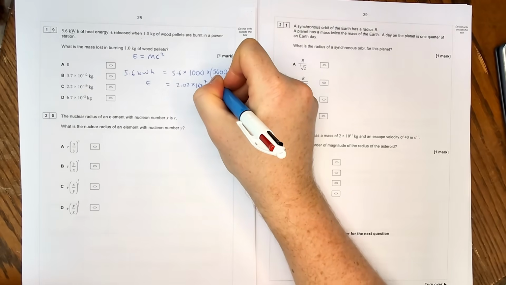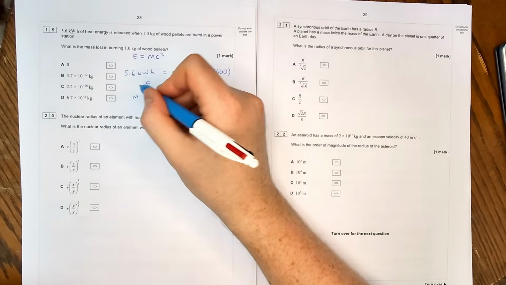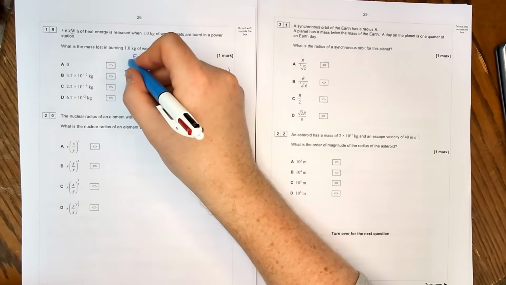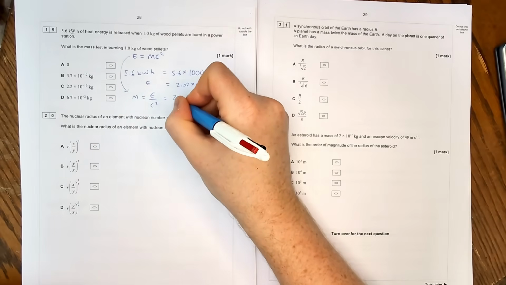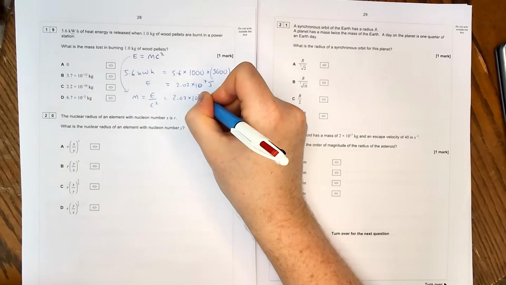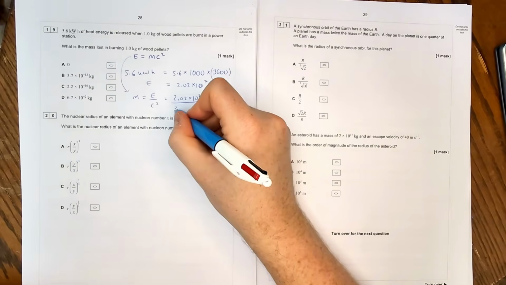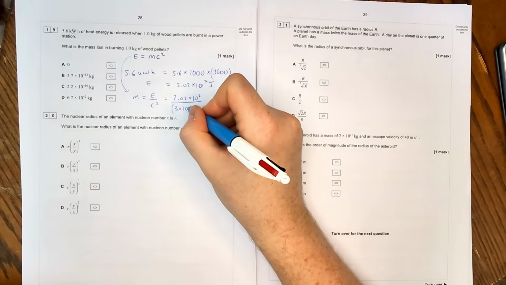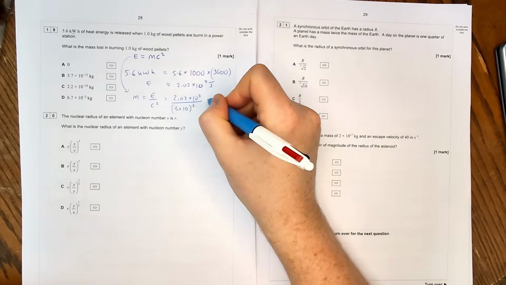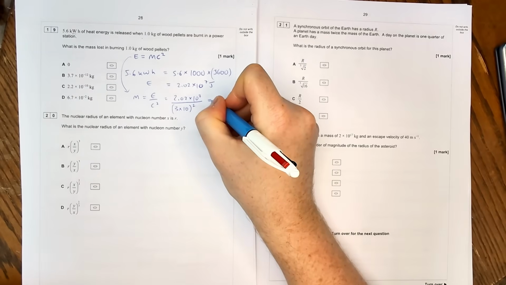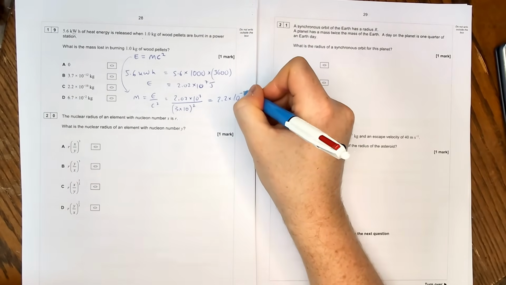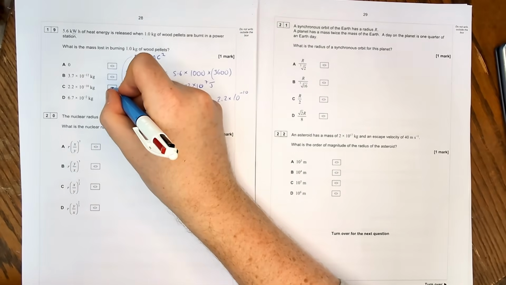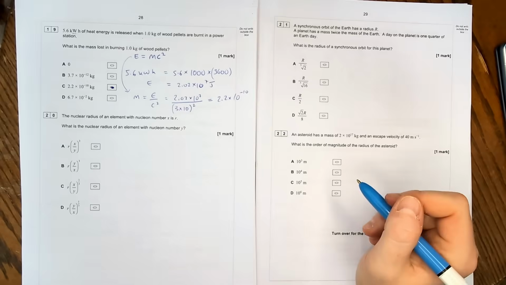So after that, what we're going to do is rearrange this equation. Basically, m equals E over c squared, which is equal to this divided by speed of light squared. So you can either, off the top of your head, it's 9 times 10 to the power 16, or just do that. If we put that into our calculation, we should get 2.2 times 10 to the power minus 10. So that's going to be option C for this question.